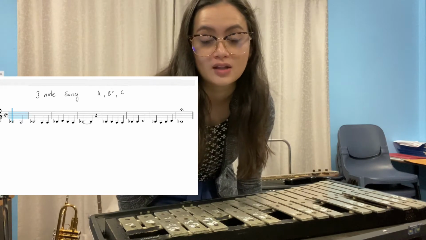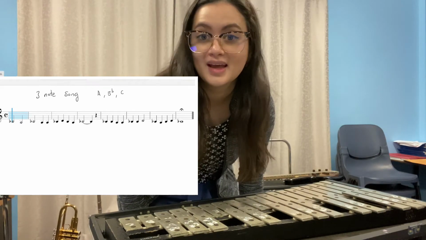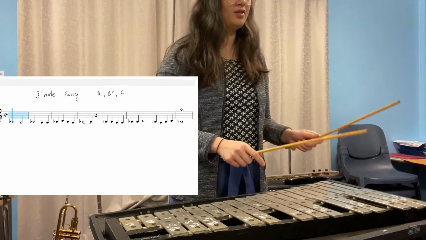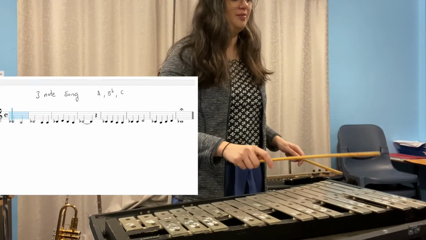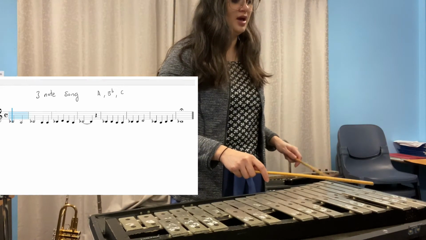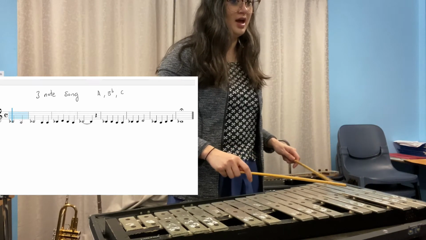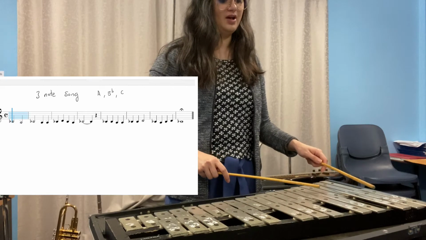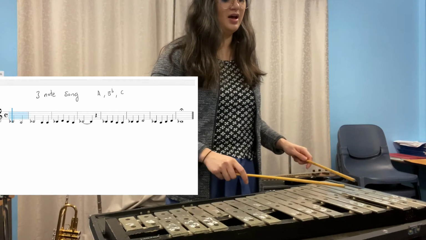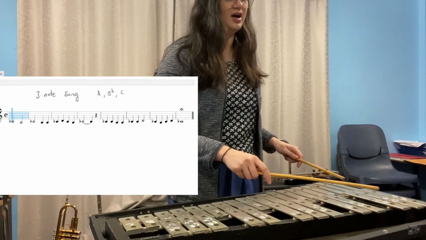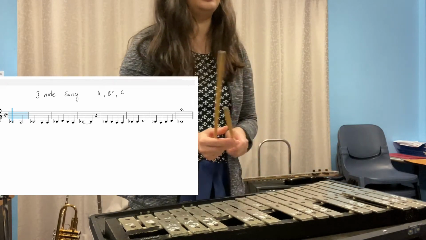Now pause and see if you can join the whole first 4 bars together on your own. Now let's check it with me. 3, 4. B flat, 2, A, 2, B flat, 2, A, B flat, C, B flat, A, B flat, 2, 3, rest.